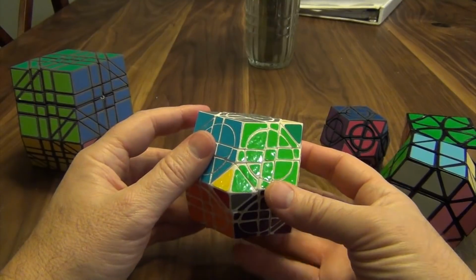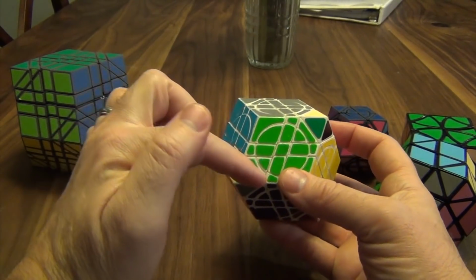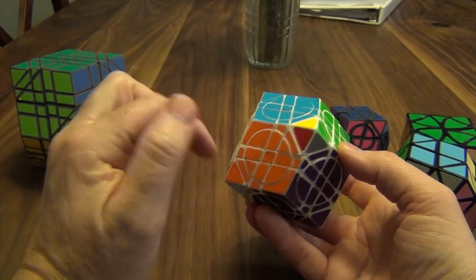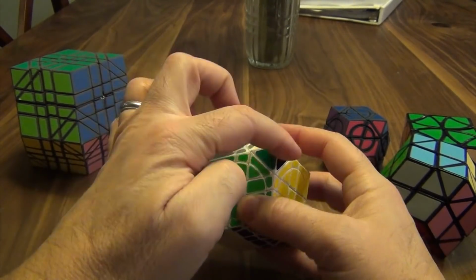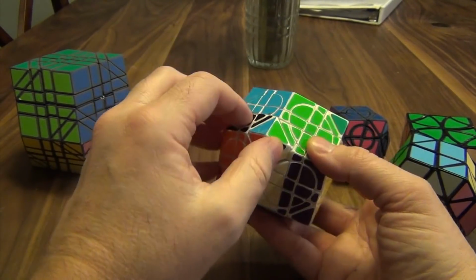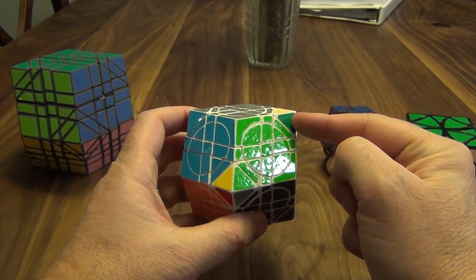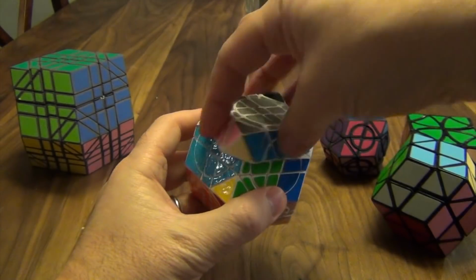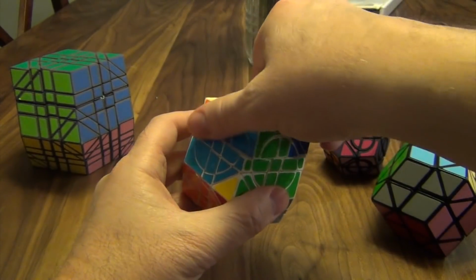Now it's also important to see the orientation. This green one started here, this just slid around to here. This orange one just slid around to here. So it's then this one went from here to here, because this orange one is over to here. So that's going to be important so that I understand the orientation of this. So let's do it again. 2R, 2U, 2R, 2U.